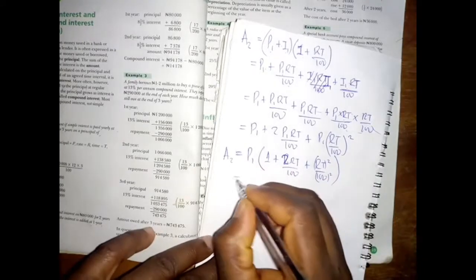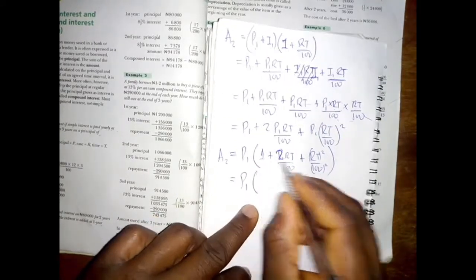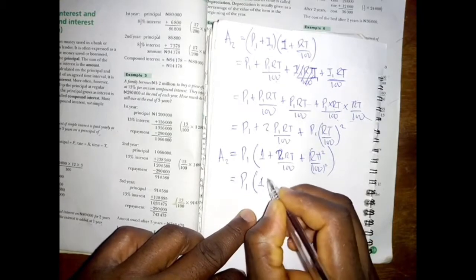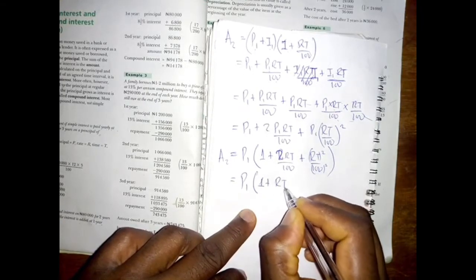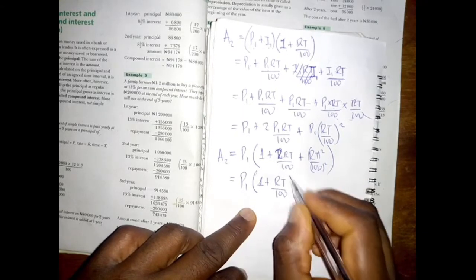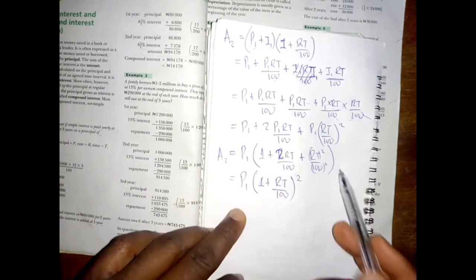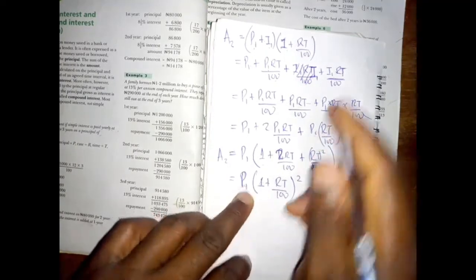So from this equation we get P1 bracket 1 plus RT over 100 all squared. So when you expand this equation, it should give you this. So it was from here they got that equation.